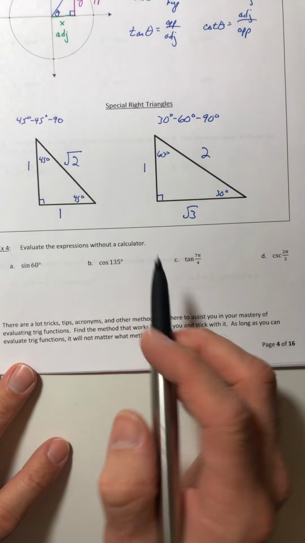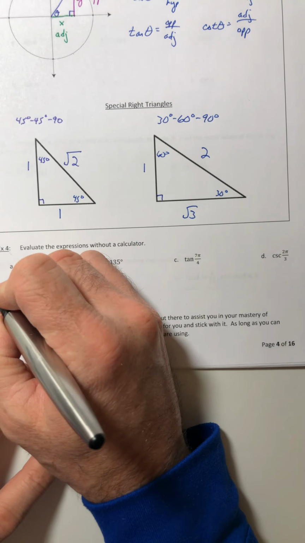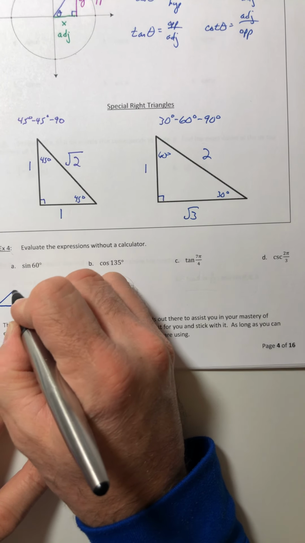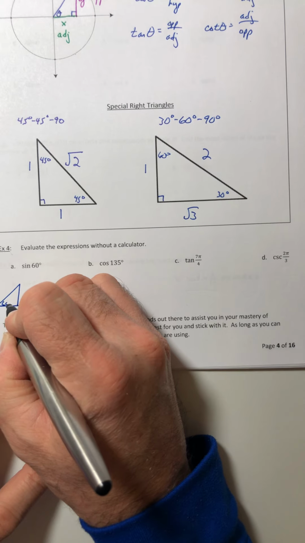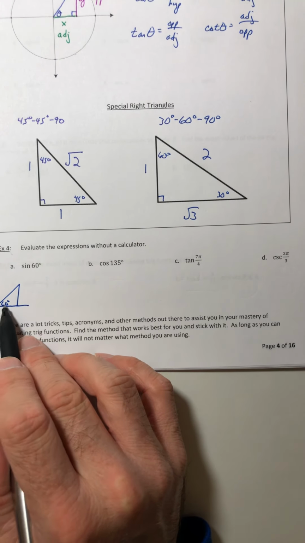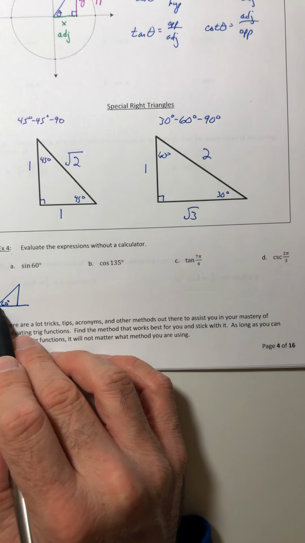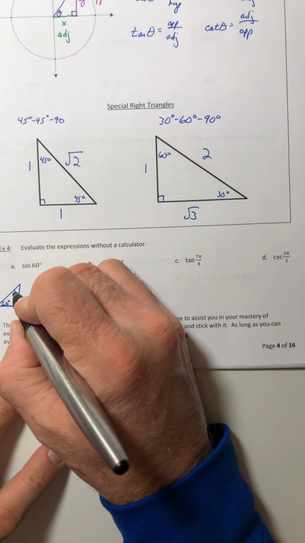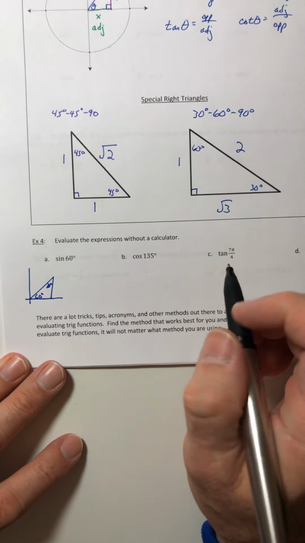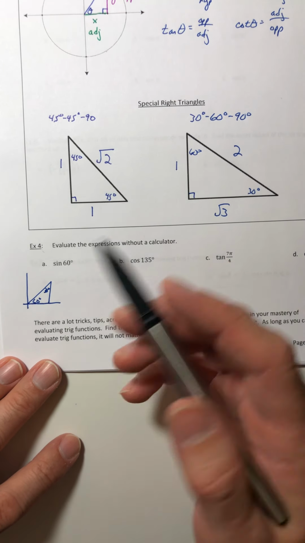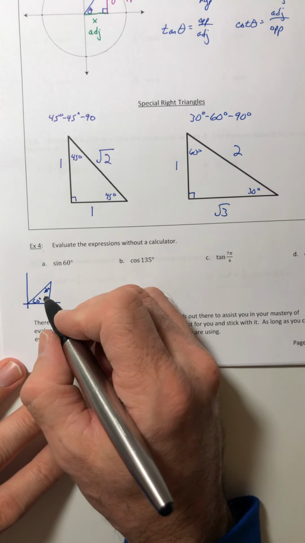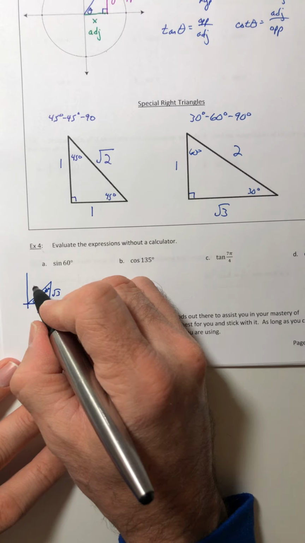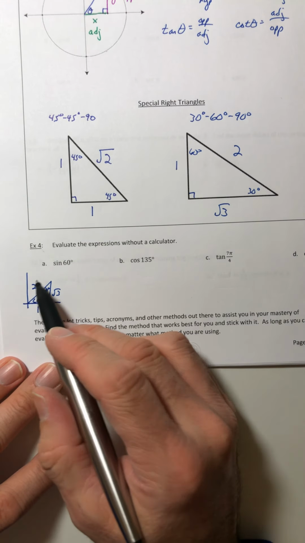So sine of 60. What I usually do is I just draw the triangle out so you can see it. 60 is going to be here. Whatever this angle is, that's the angle that's in the triangle that's hitting the origin. So if this is 60, that's going to be 30. So you have a 30, 60, 90 triangle. You just have to label up your sides. The 1 is across from the 30, √3 is across from the 60, and 2 is the hypotenuse.